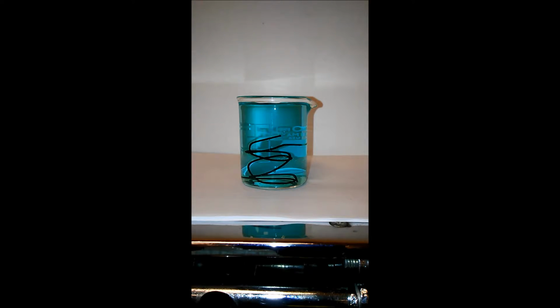I'm using paper clips for my iron wire. I thought I had a spool of iron wire, but it turns out it wasn't. It's something else. I don't know what it is yet, but it's not iron. Anyway, here you can definitely begin to see a coppery color.